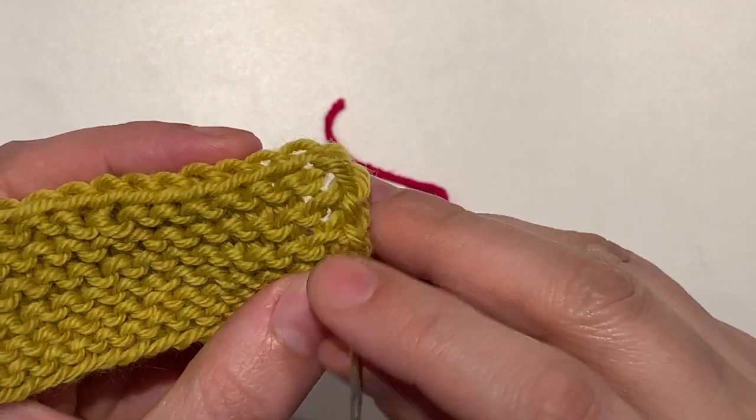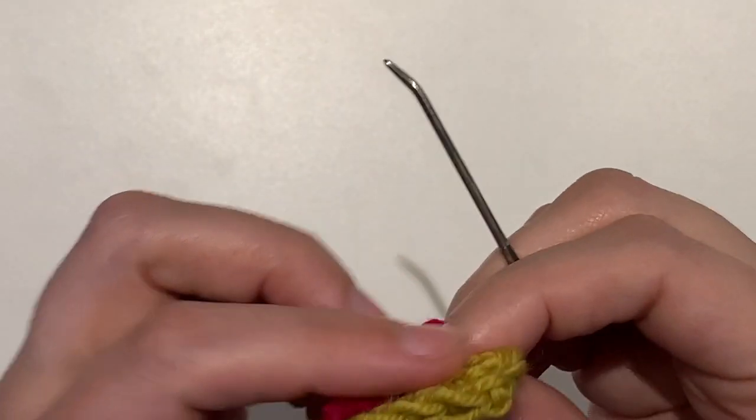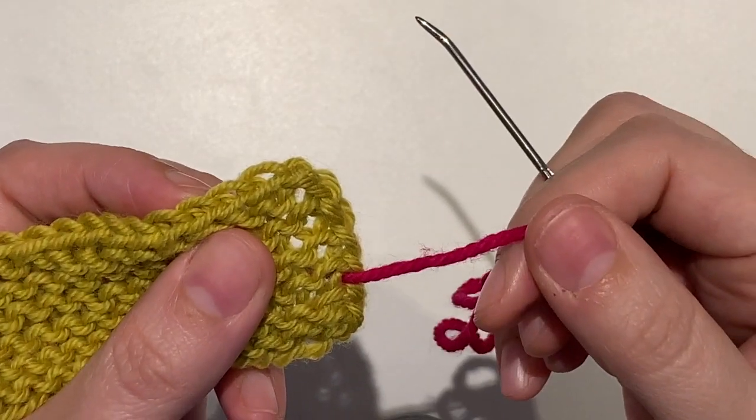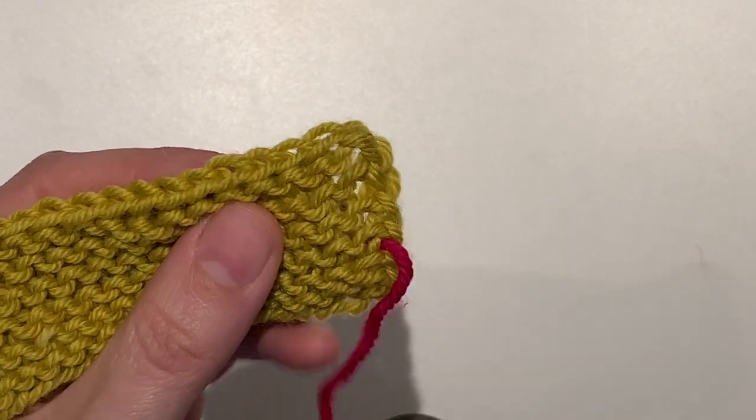I'm going to pull my yarn off to the side here because usually when we weave in our ends, they're coming from an edge. Now, you can use this method even if you're weaving in an end in the middle of your project.